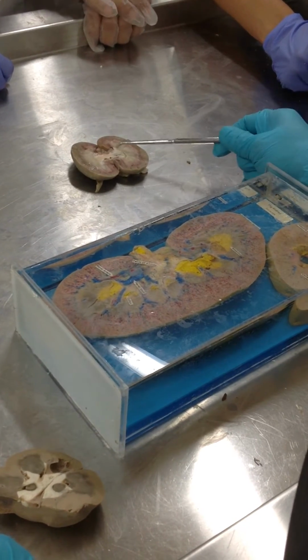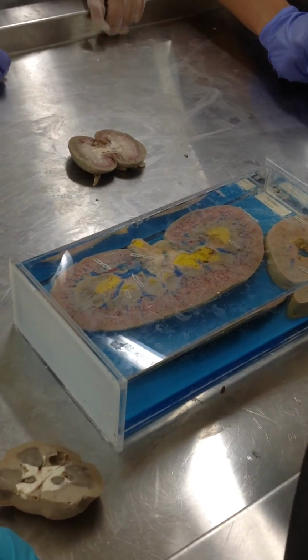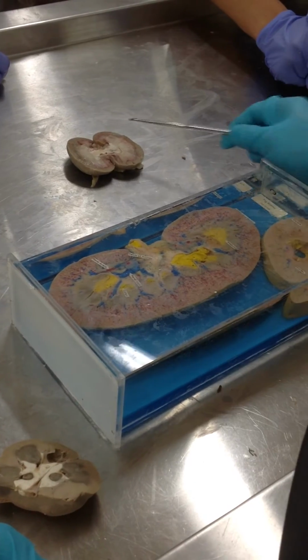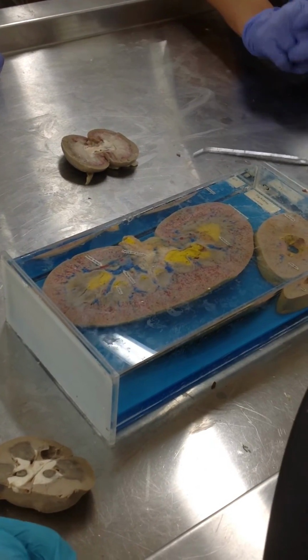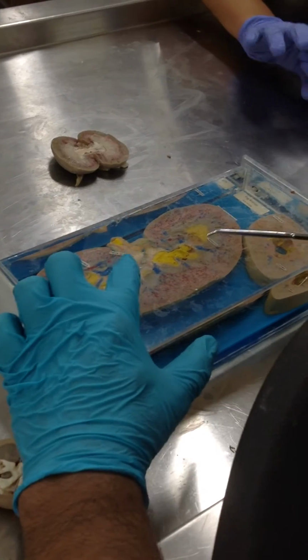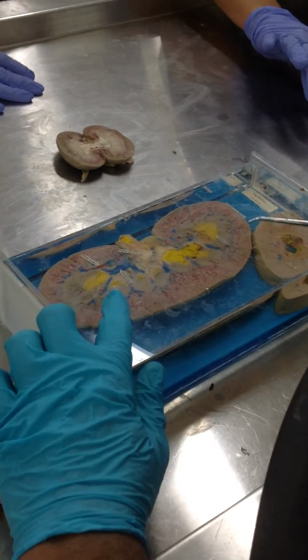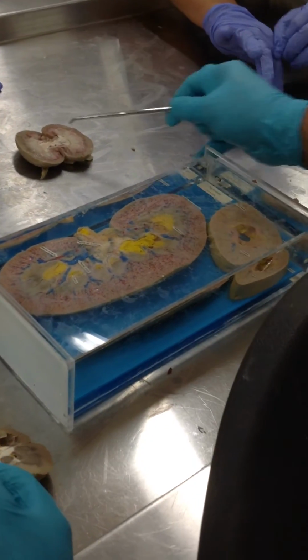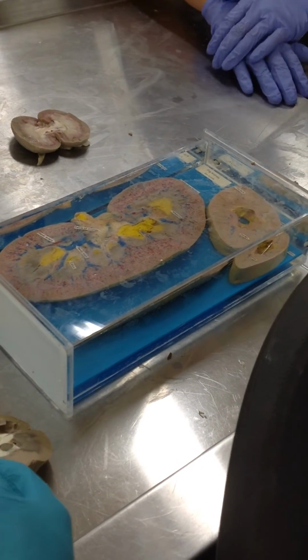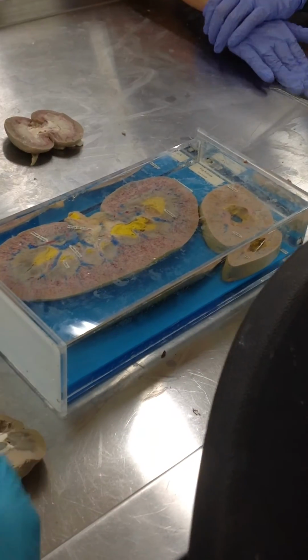So once you see the renal crest, you will not see the renal papillae or the medullary pyramids. And if you see the medullary pyramids and renal papillae, then you cannot see the renal crest, or that kidney would never have the renal crest.